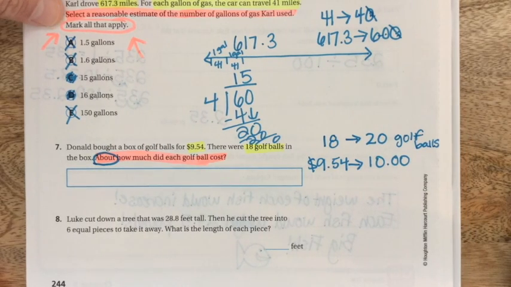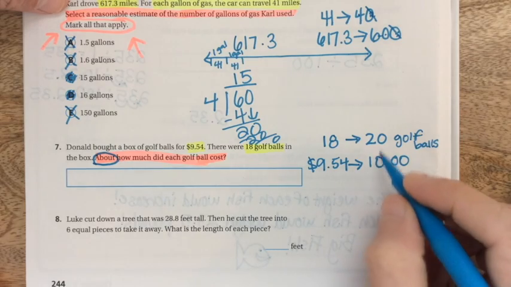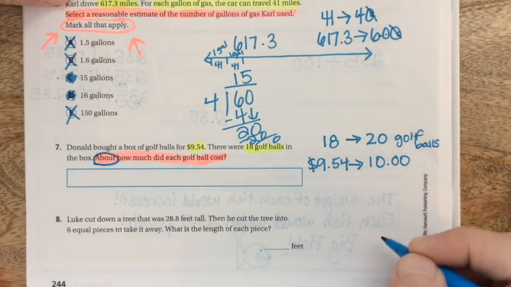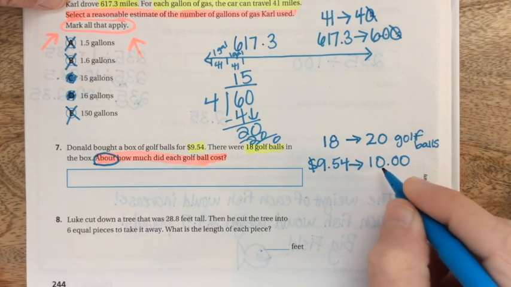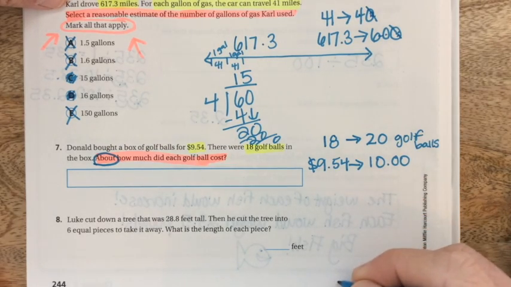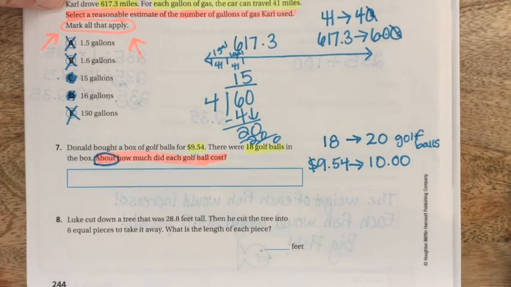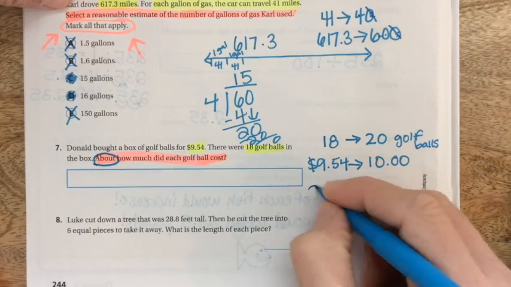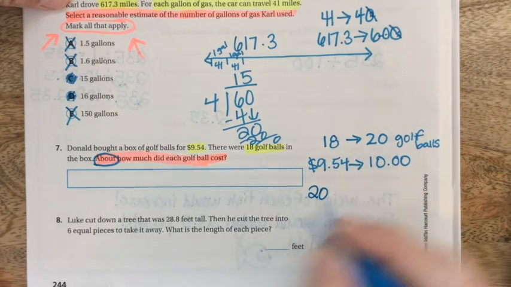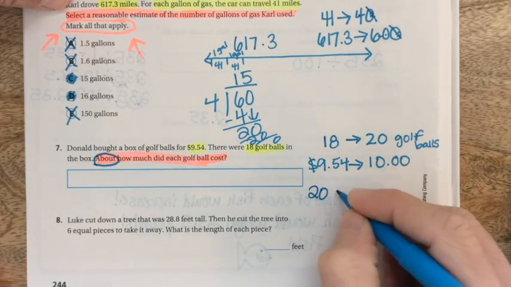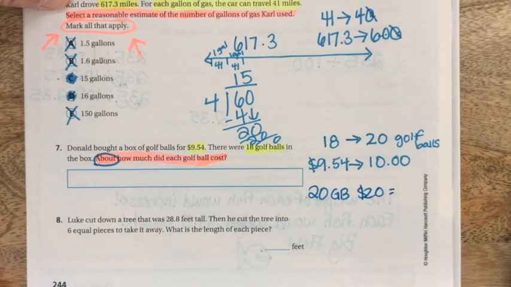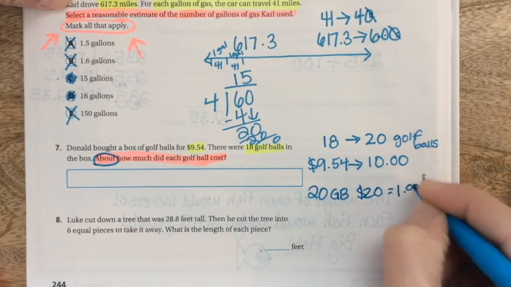And I kind of think of this as, well, if I had 20 golf balls and $20, I could know that each golf ball would be $1, right? But since I only have half of that, well, then I need to keep going off of that. And here I'll draw it out so I don't confuse you guys. So if I think of it as if I had 20 golf balls, and $20, each golf ball would be $1, right?